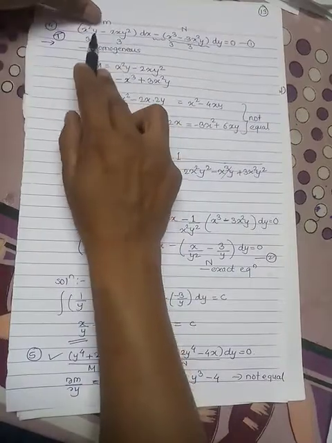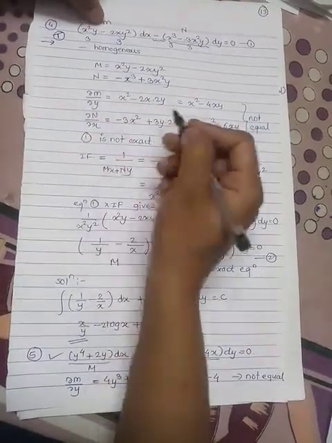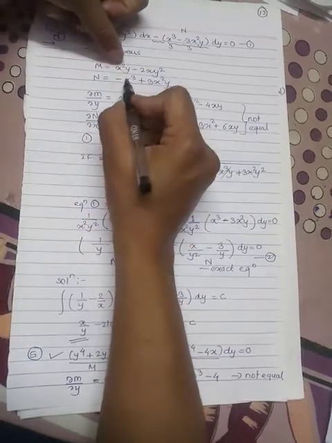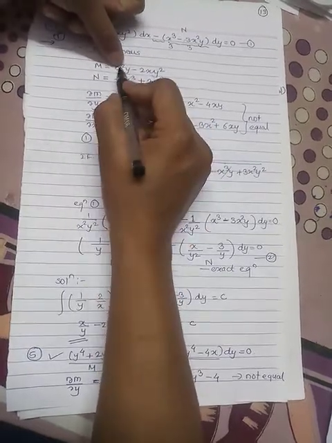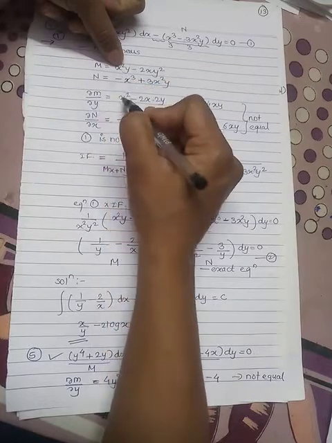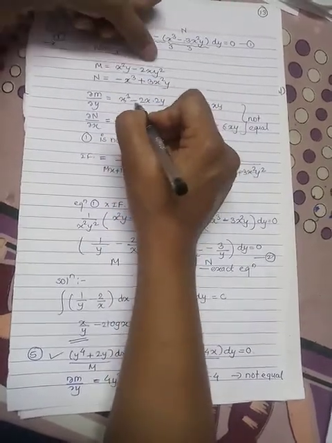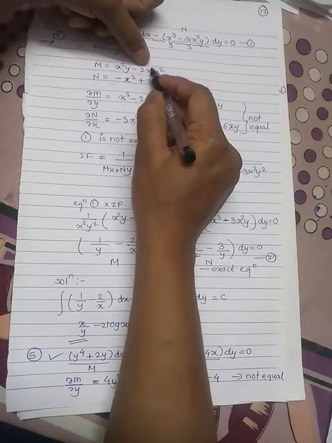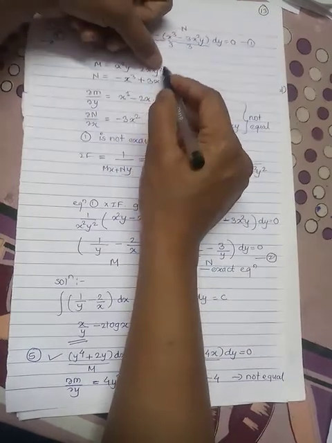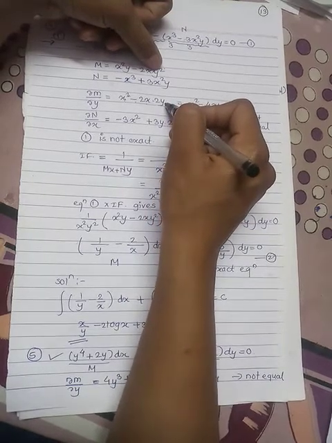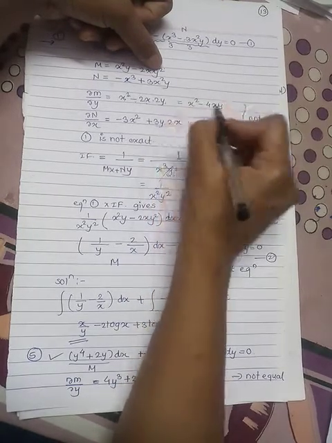So M with respect to y: the derivative of x square y with respect to y is x square, because x square is constant and the y derivative is 1, minus, with respect to y, minus 2x is constant, right as it is, and y square derivative with respect to y is 2y. That is your x square derivative is 2x, so y square derivative is 2y.